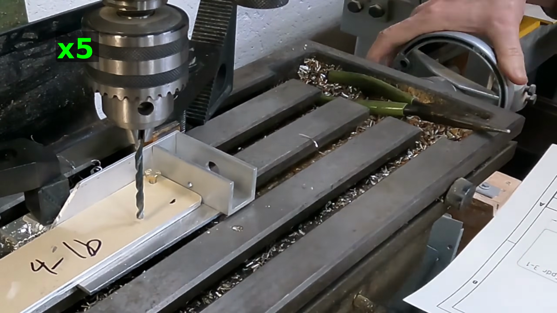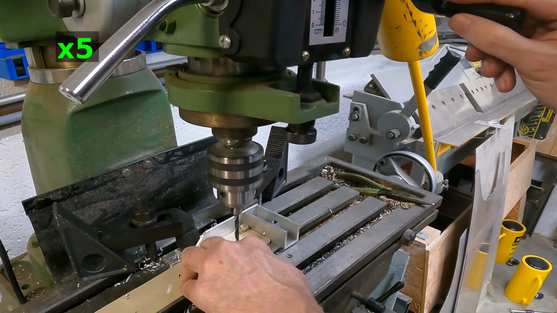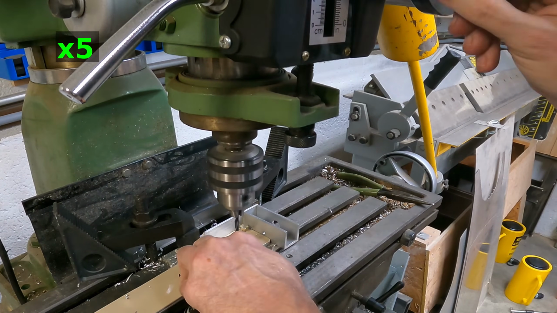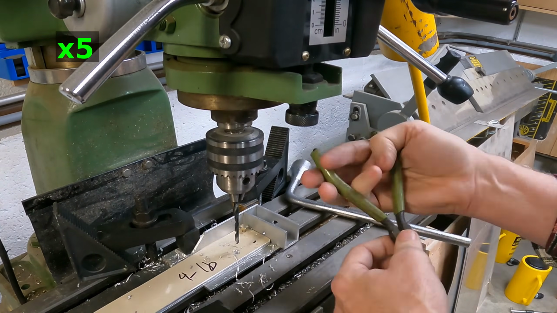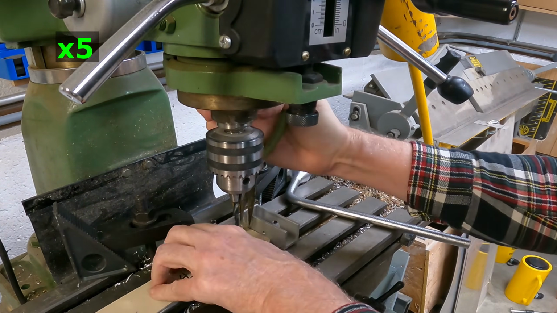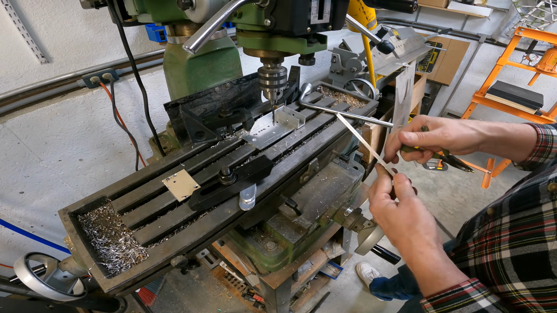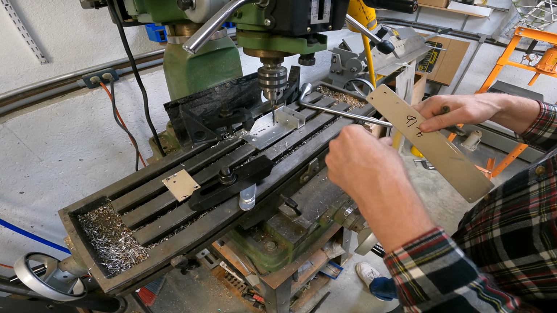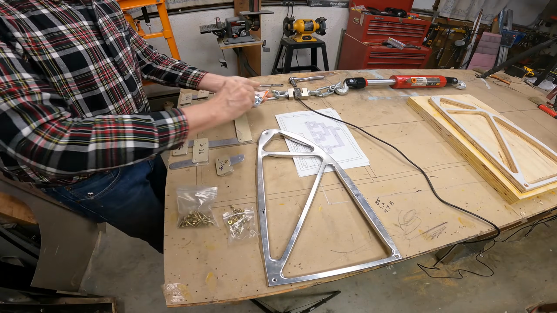Then we just repeat this process for the other load spreaders. Perfect.